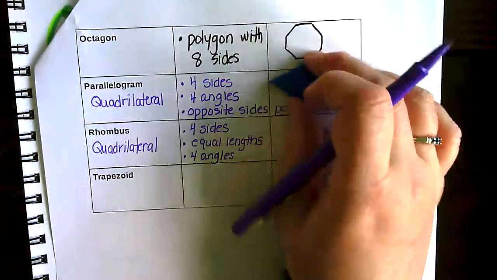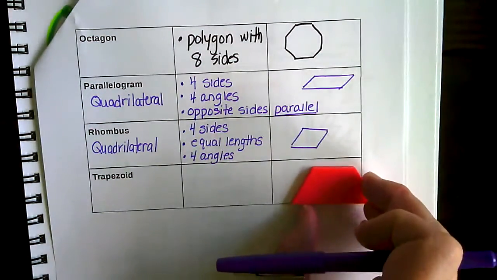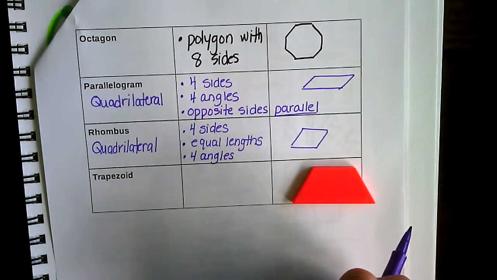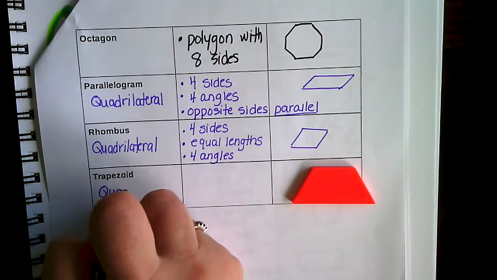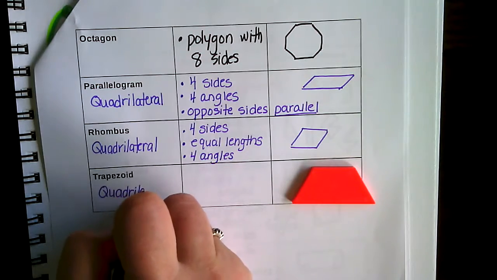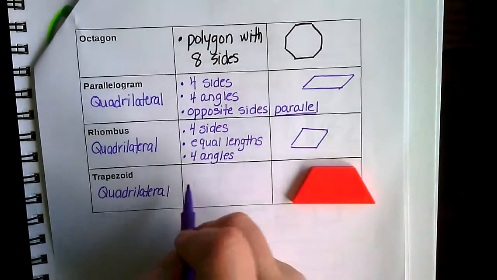And our last one. Our last one is called a trapezoid. A trapezoid looks like that. It is also a quadrilateral, because it has four sides.